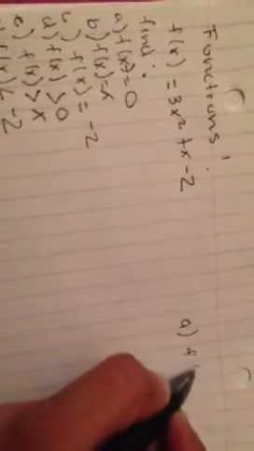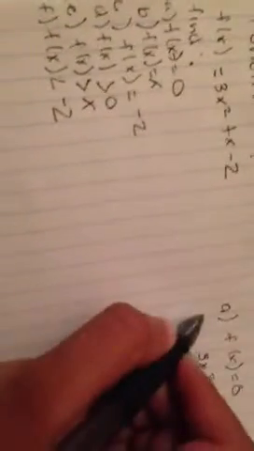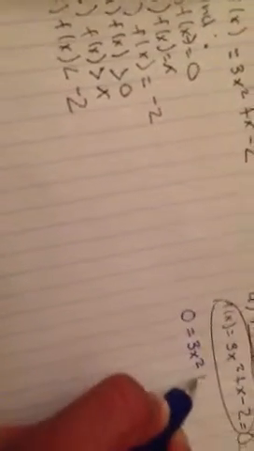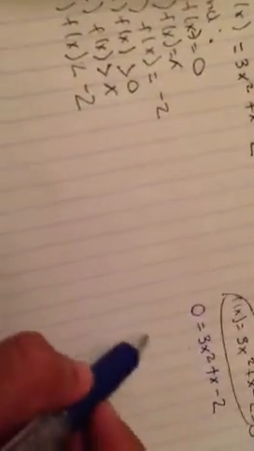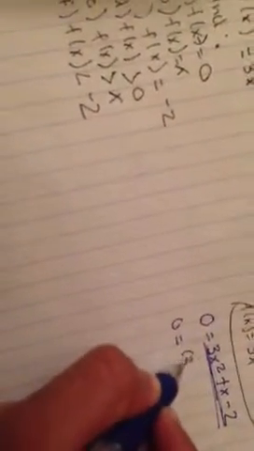So for A, we have to find f of x is equal to 0. Our equation is 3x squared plus x minus 2 is equal to f of x. As you can see, we have f of x here, so we are going to make all this equation equal to 0. So it's going to be 0 is equal to 3x squared plus x minus 2. Now, we could factor this equation and it will end up being 0 is equal to (3x minus 2)(x plus 1).